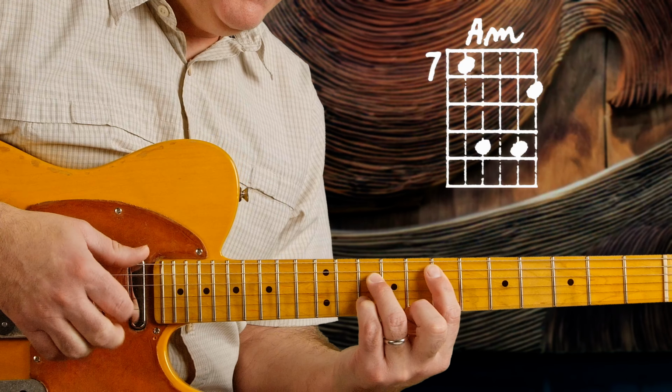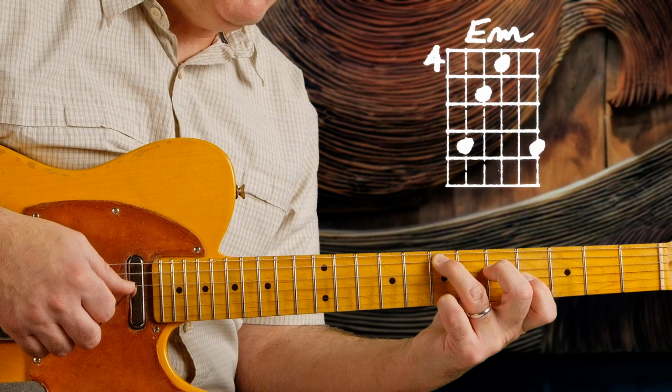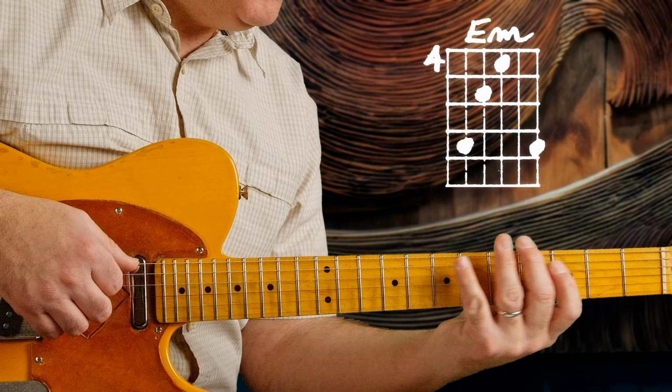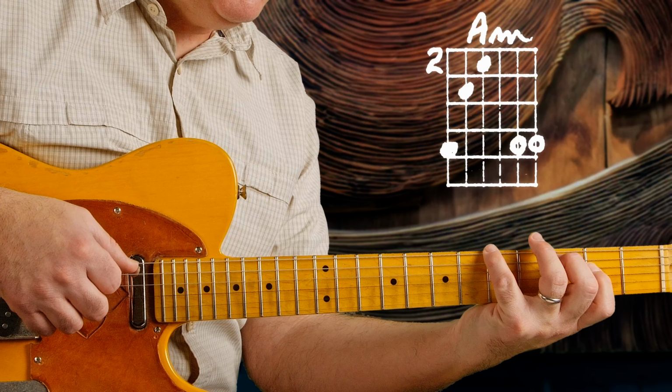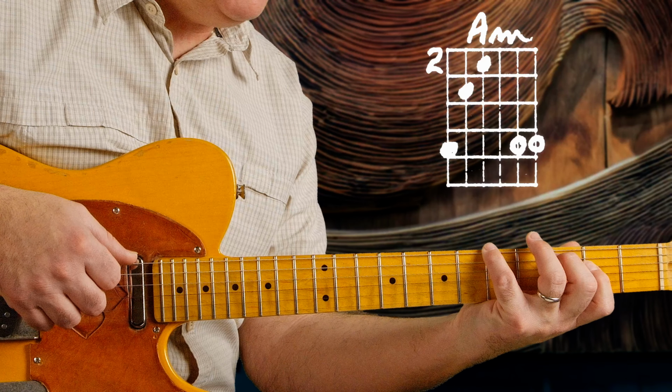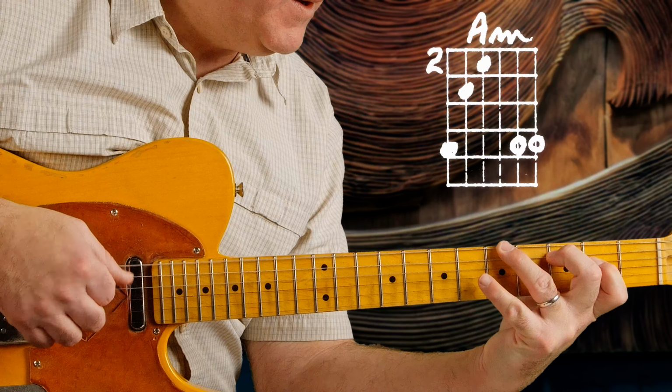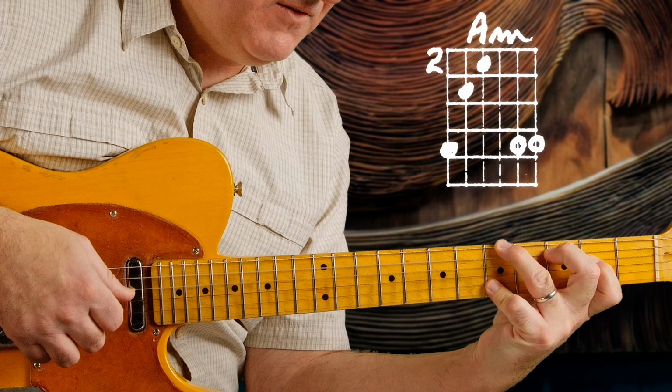E minor, let's take position 4, and let's take a moment with root, flat 3, 5, and then 5 on the top. Position 2 for A minor: root, flat 3, 5. And if you wanted to, you could put the 5 and the root on the top.